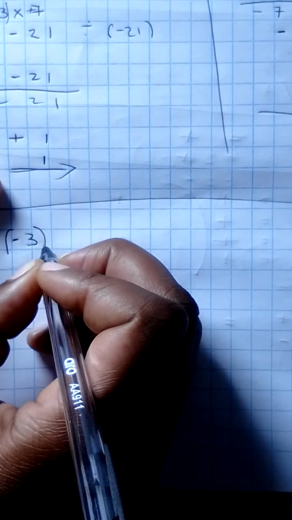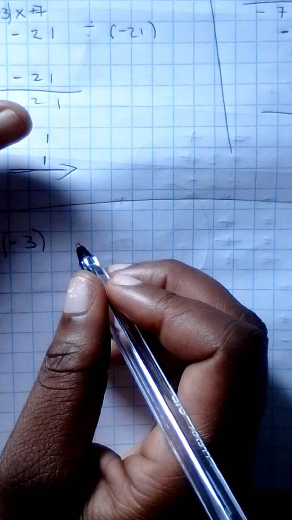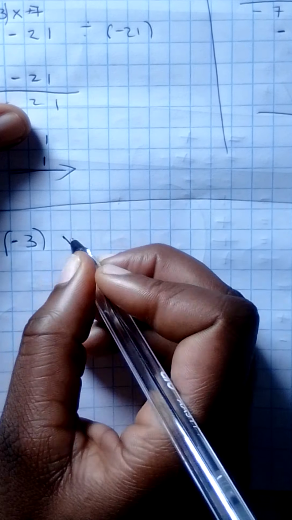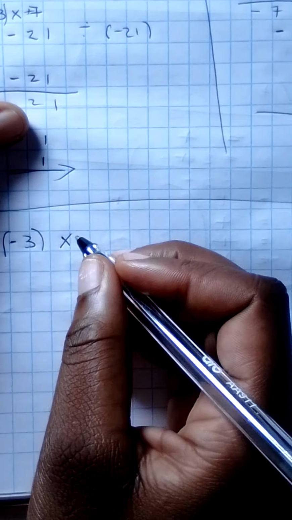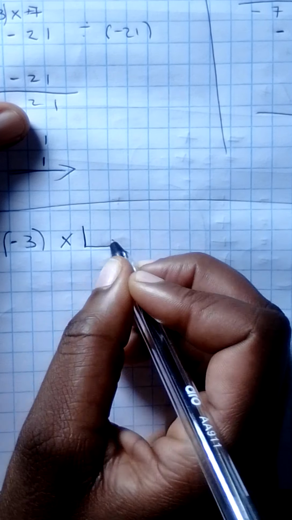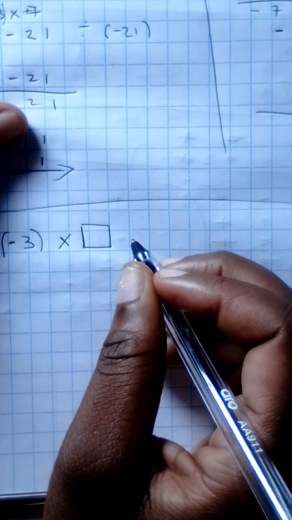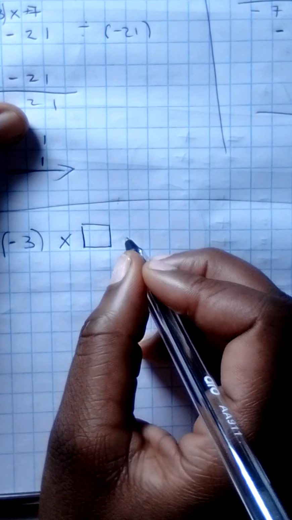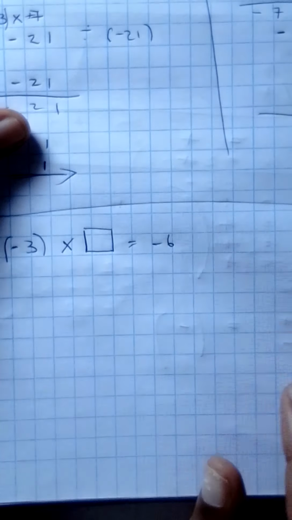Sorry, we open bracket first. Minus 3 and close brackets. Multiplying by blank. There is blank here, right? Is equals to minus 6, right?